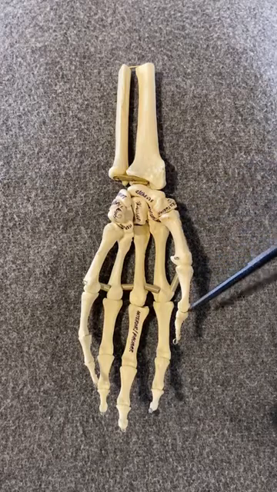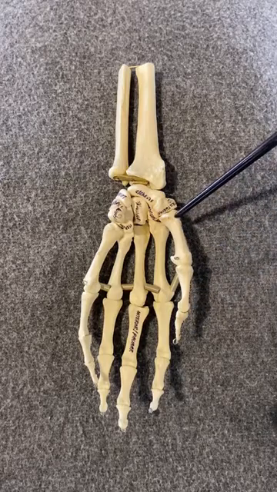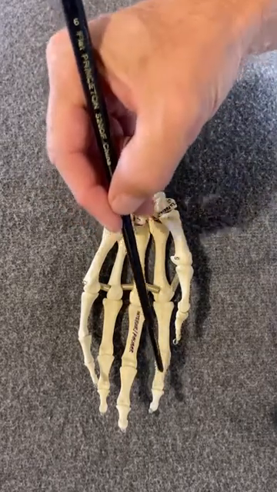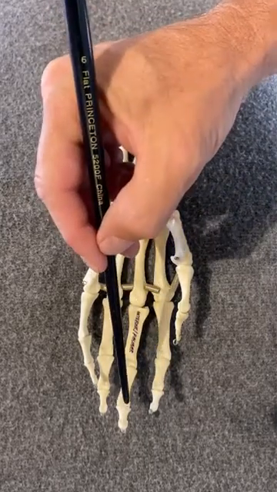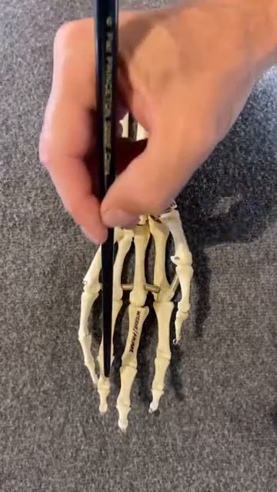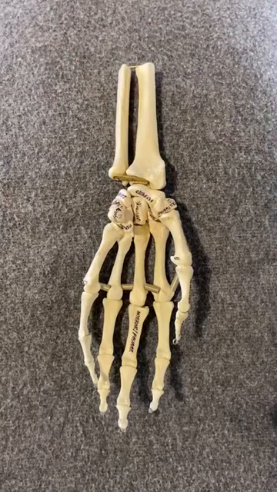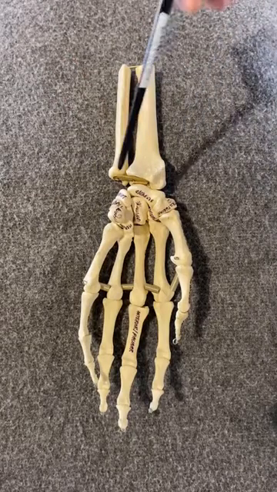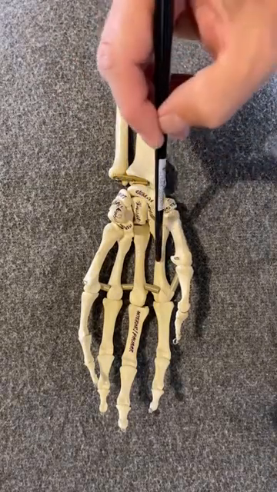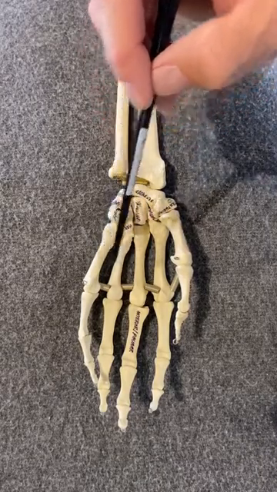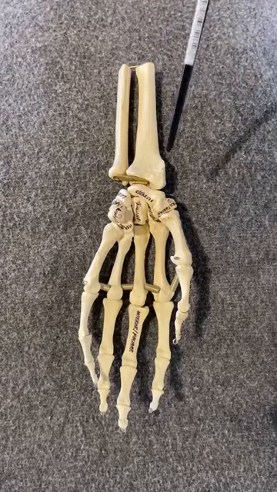The thumb that we have right here is also known as digit number 1. The pointer finger in here is also known as digit number 2. The middle finger is digit number 3. The ring finger is digit number 4, and the pinky is digit number 5. So we have metacarpal 1, metacarpal 2, metacarpal 3, metacarpal 4, metacarpal 5, and so forth.